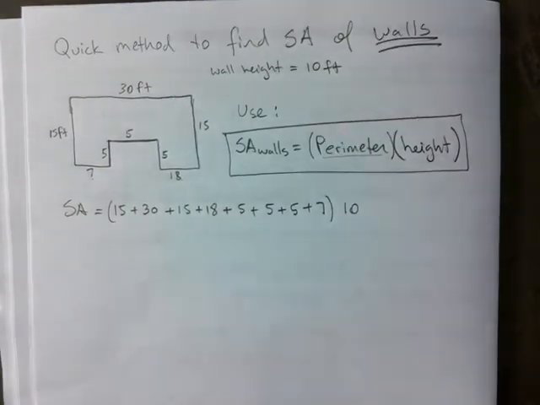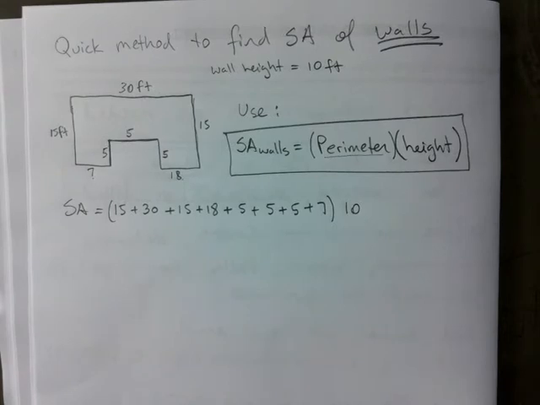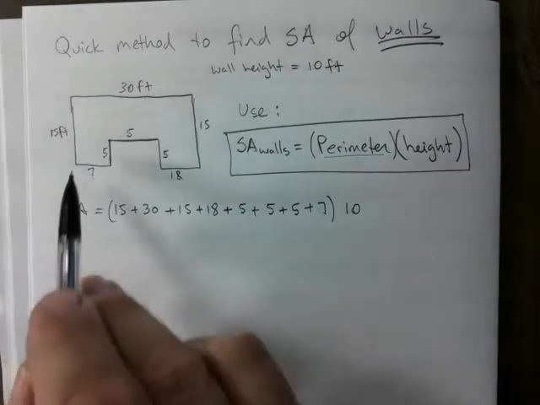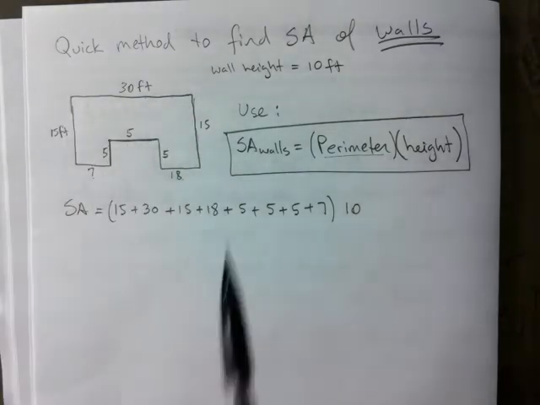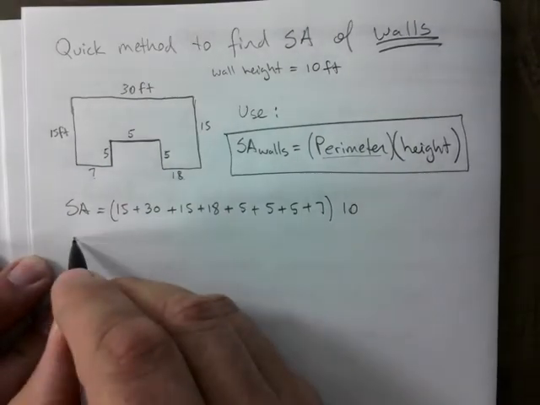I know some of you are sitting there thinking, I know a quicker way, Mr. Dirksen, I figured it out already. It's okay. I'm just showing you. Maybe it takes you a few seconds longer to do it this way, but it is there, okay? So I just go around, I find the whole perimeter, and that's the surface area.